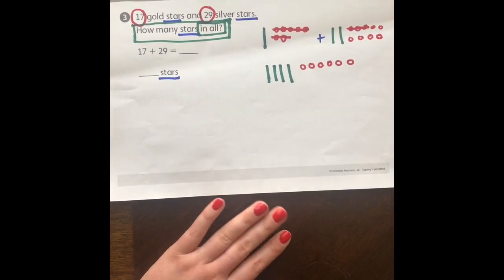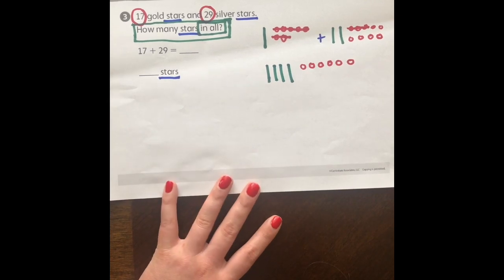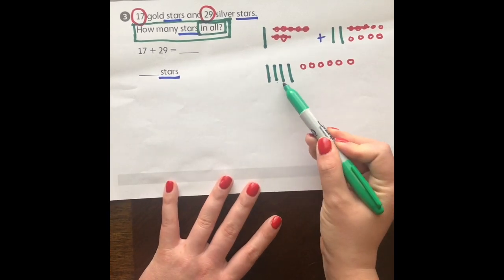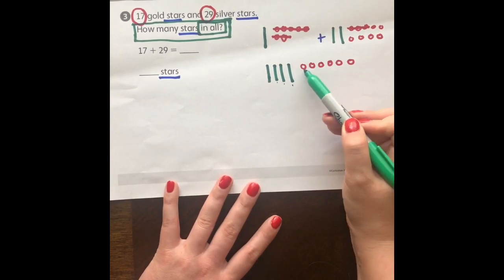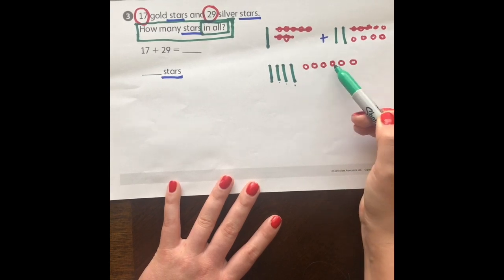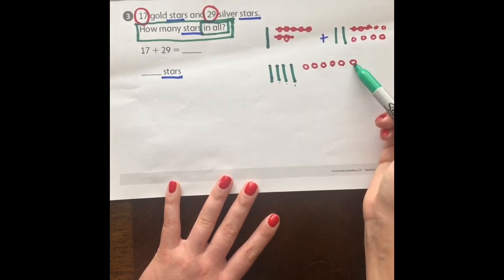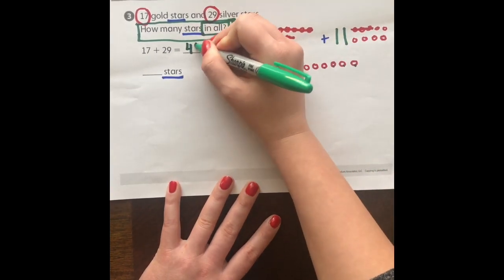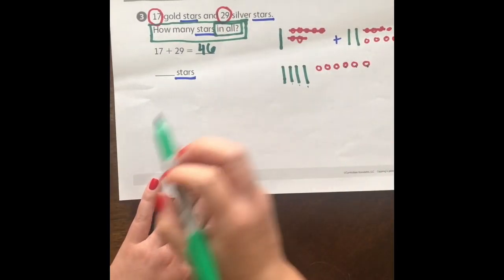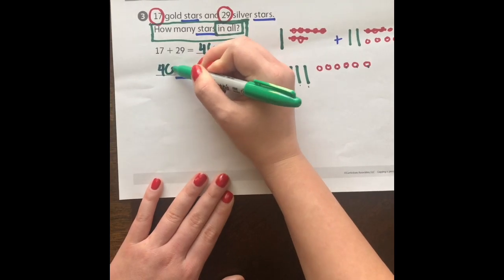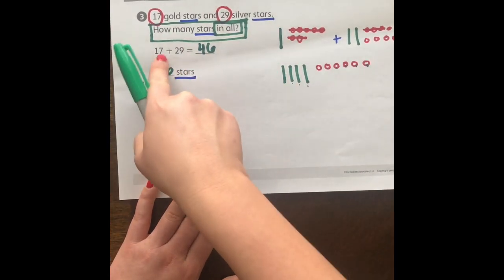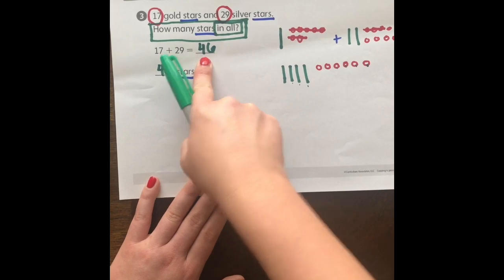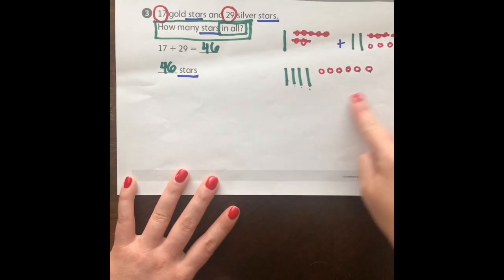Our 6 ones. So now let's count together. 10, 20, 30, 40, 41, 42, 43, 44, 45, 46. So our answer is going to look like that. And we are talking about 46 stars. 17 plus 29 equals 46. And we showed our work here.